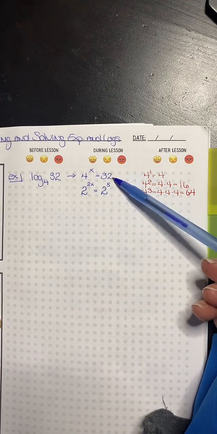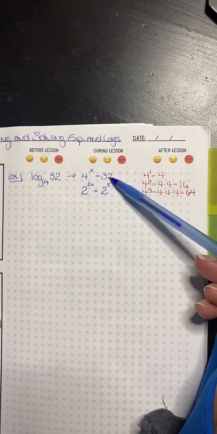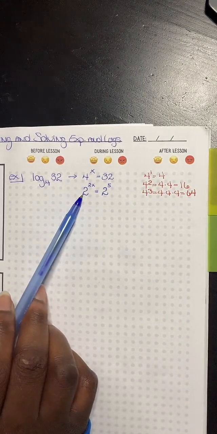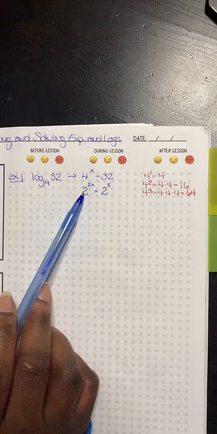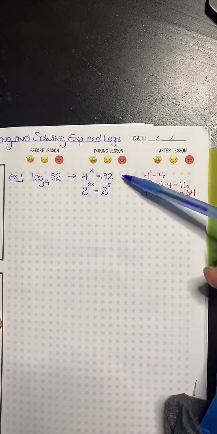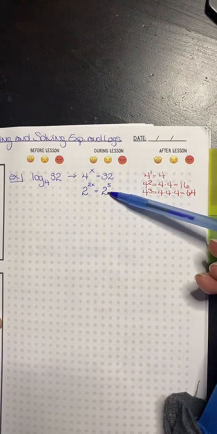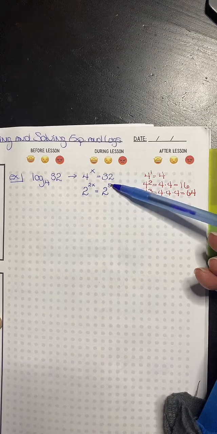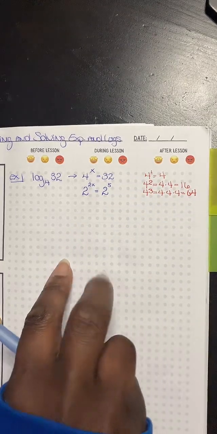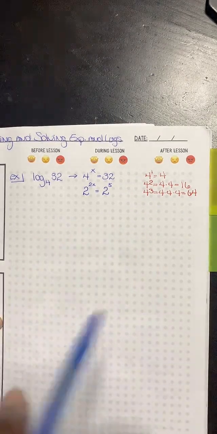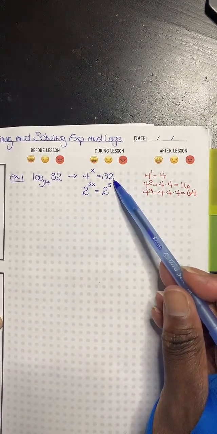So I need to change the bases. If I change this 4 to a 2, it's easier, because 2 squared gives me 4. And if I change this 32 with a base of 2, I can look at 2 to the 5th, because 2 times 2 times 2 times 2 times 2 gives me 32.